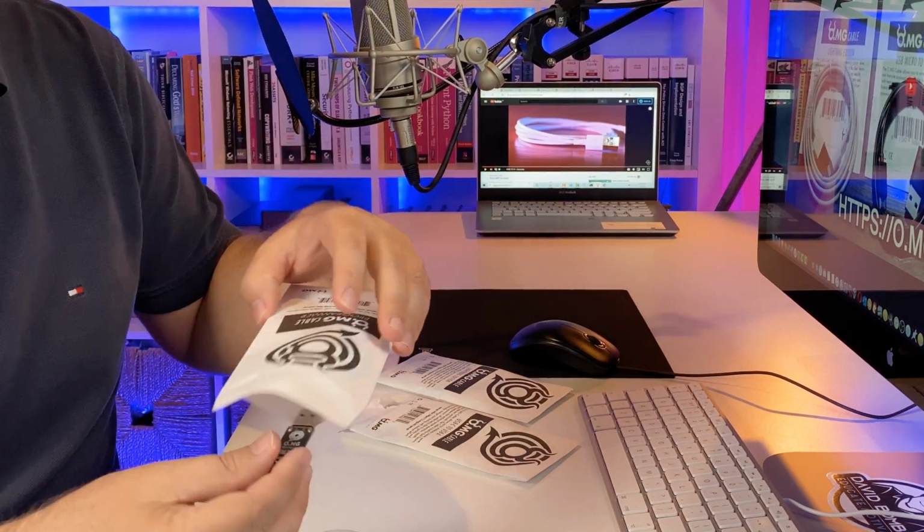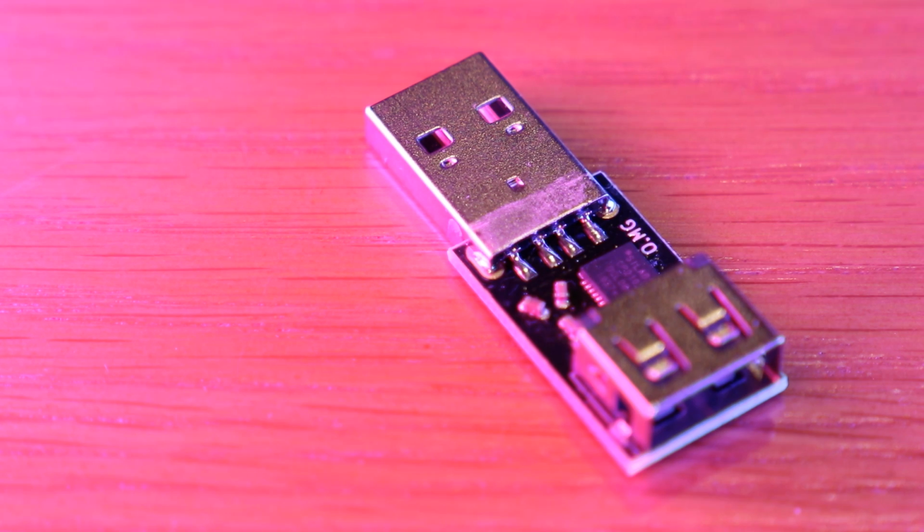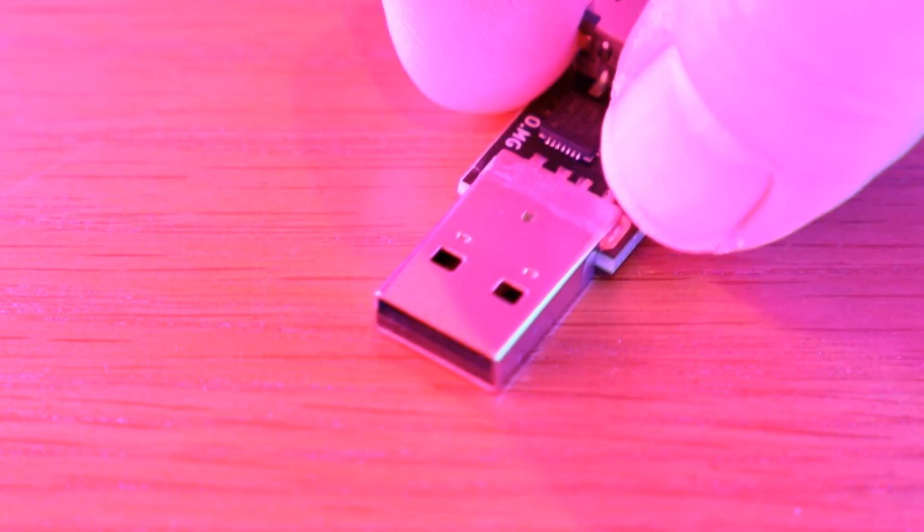One of the things you will need to buy is the programmer. You need the O.MG programmer. You cannot program these cables without the programmer. When they arrive, they don't support access point mode or AP mode.